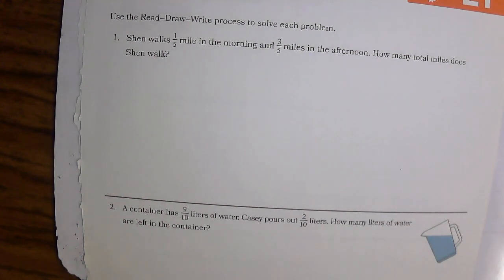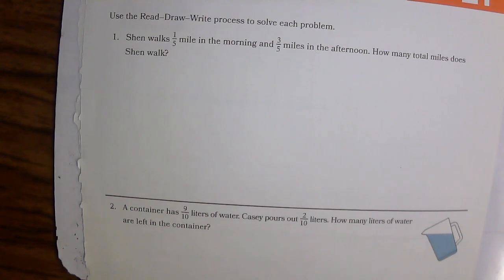And these are very close to some of the examples they may have for homework. It says, Sheehan walks 1/5 mile in the morning and 3/5 mile in the afternoon. How many total miles does Sheehan walk? So the first step of Read, Draw, Write, of course, is read. The second one is to draw. What do we know? What have we gathered?